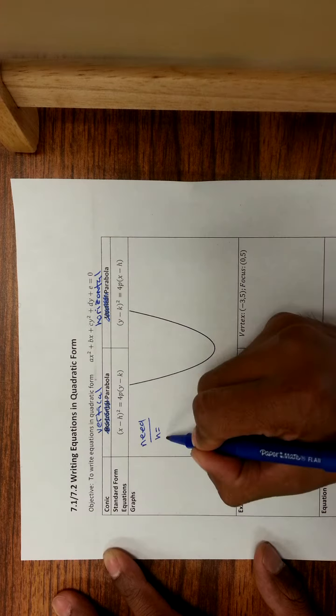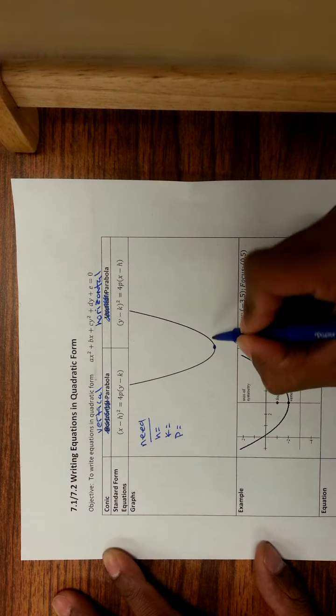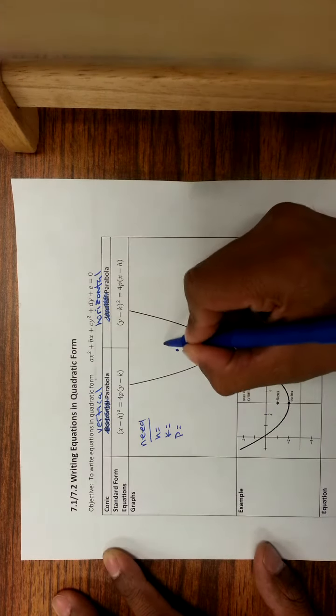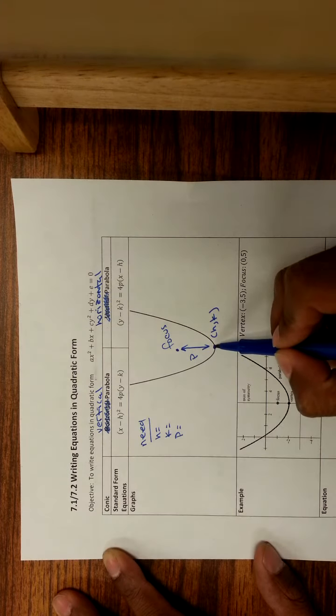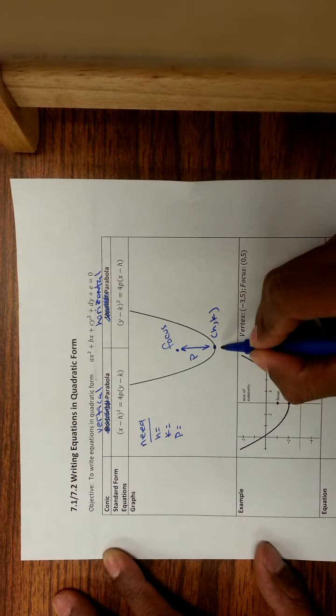All right. Now, in order to write the equation of a parabola, there are three things that you need. You're going to need your h, your k, and your p-value. Just as a quick refresher, every parabola has a vertex. Your vertex is (h, k). Every parabola also has a focus, and your focus is always p units away from the vertex. So wherever your vertex is, your focus is going to be p units away. And of course, if your focus is p units away, your directrix is also p units away.